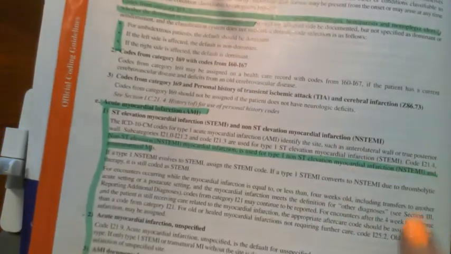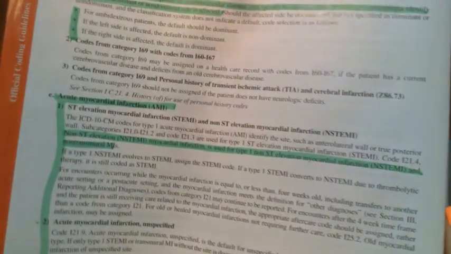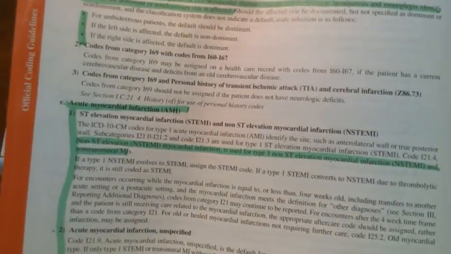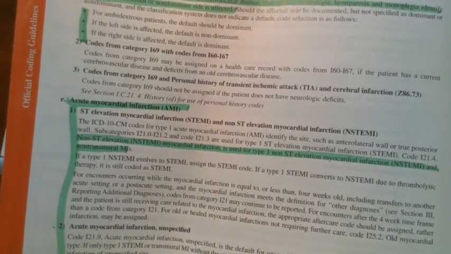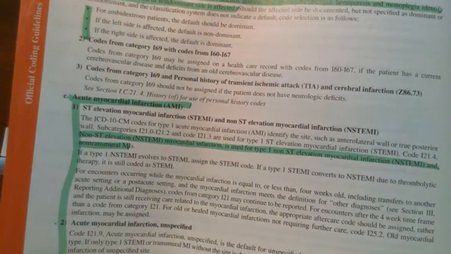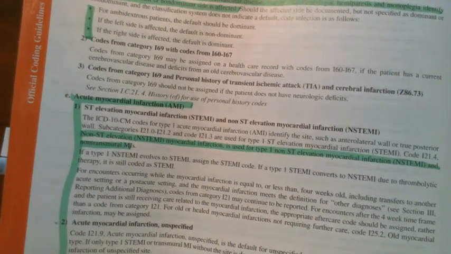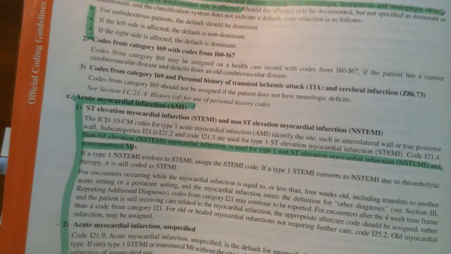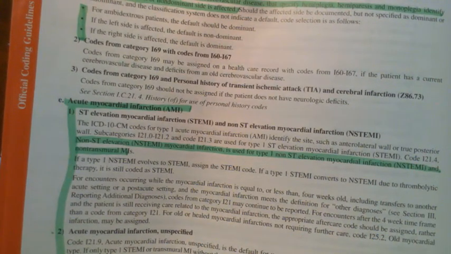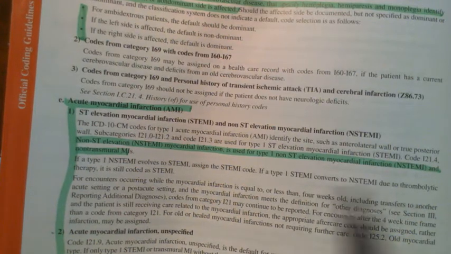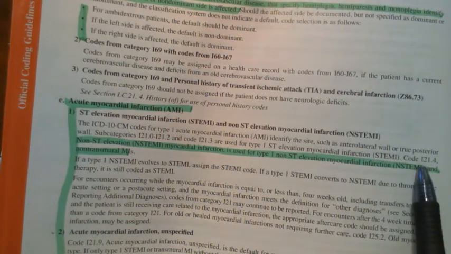Okay, so let's talk now acute myocardial infarctions. So acute myocardial infarctions, also known as AMI. So there are many different types of acute myocardial infarctions. We have ST elevations, we have non-ST elevations. We can get specific with the site that is affected by the myocardial infarction. So the first guideline that we want to talk about is when we code I21.4.